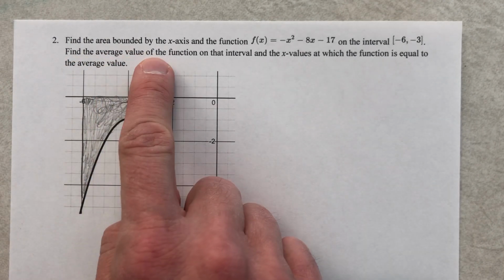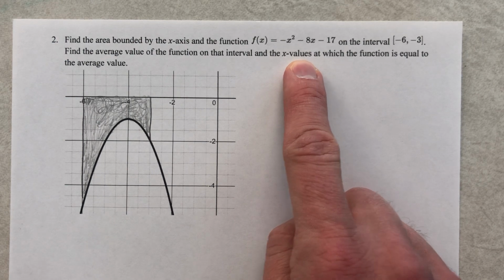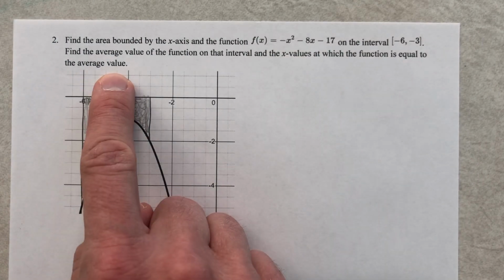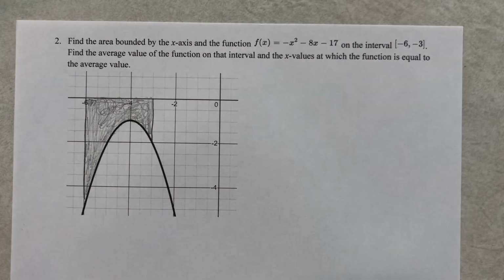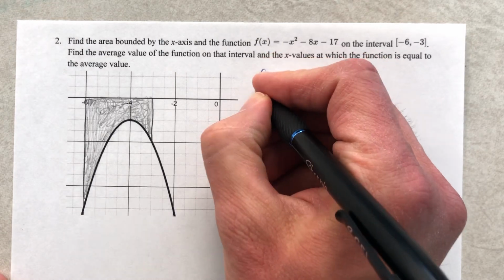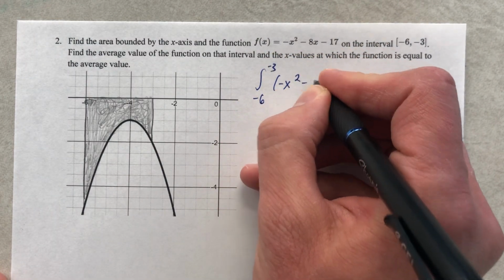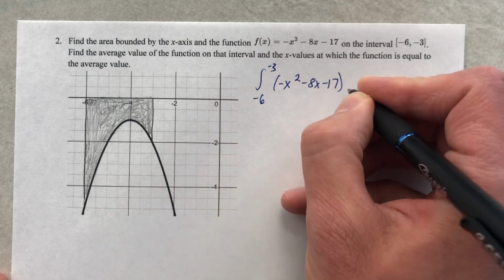Find the average value of the function on that interval and the x values, plural, which are c values, at which the function is equal to the average value. So let's start with the first sentence. We're going to find that area, and we're going to find it not by hand, much fun as that would be. So first thing I want to do is find the area, and let's use blue. The area from -6 to -3 of our function, -x² minus 8x minus 17 dx.